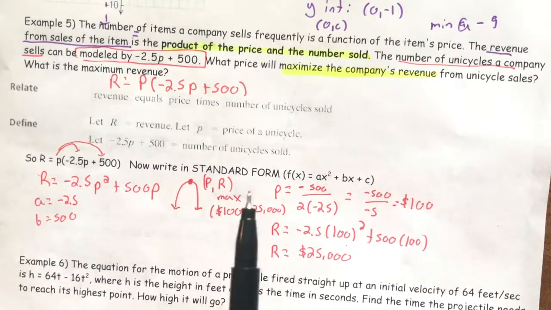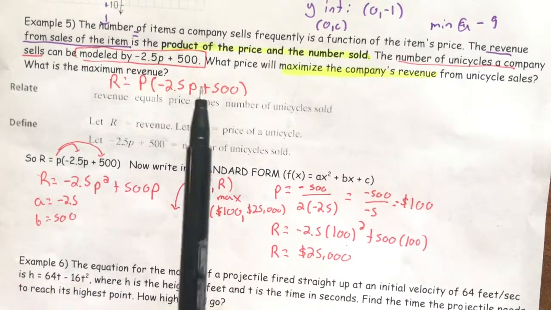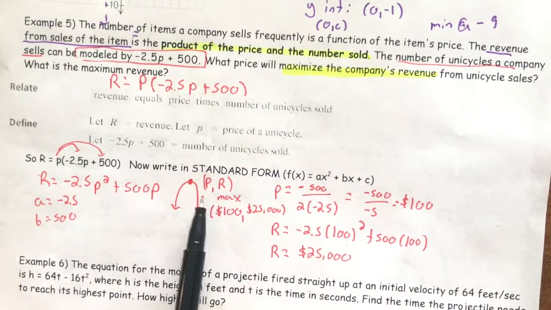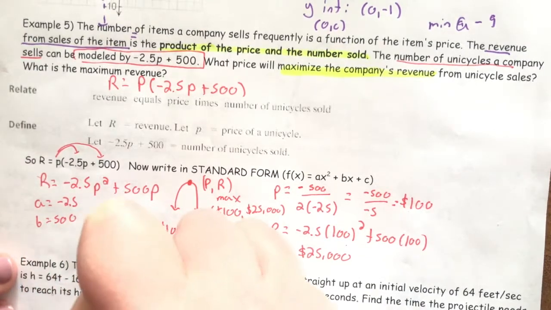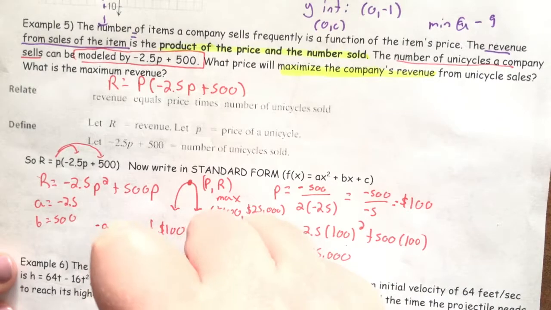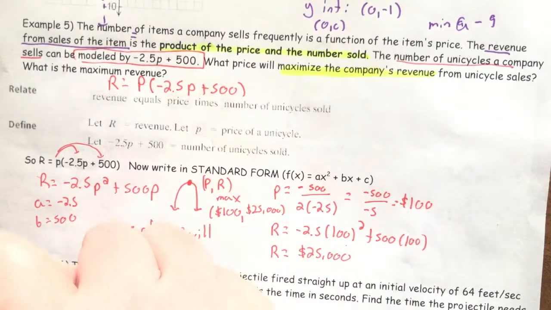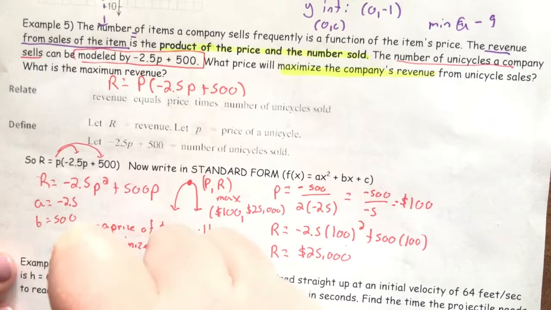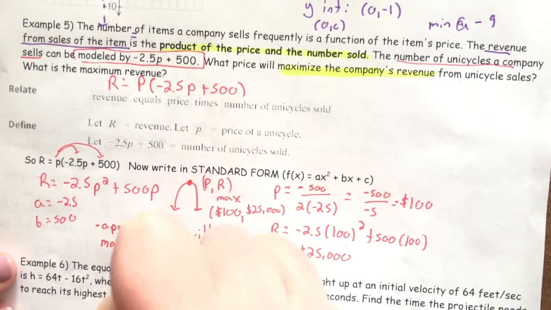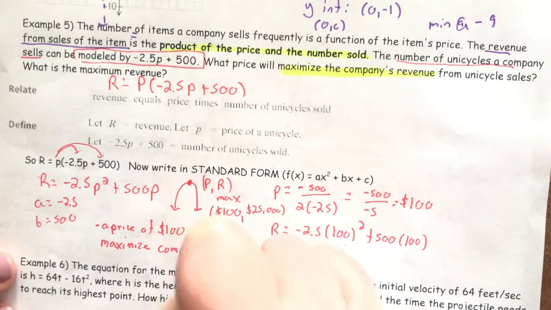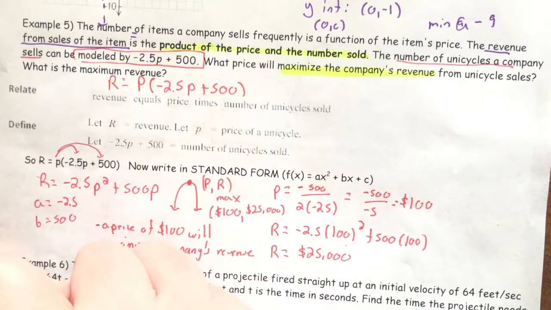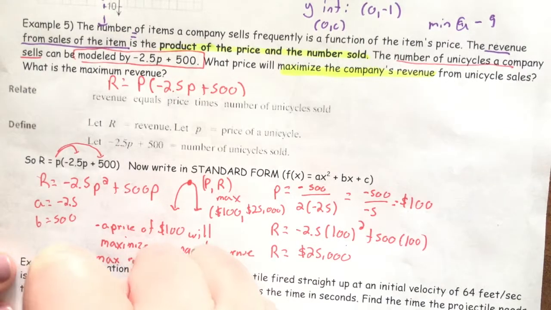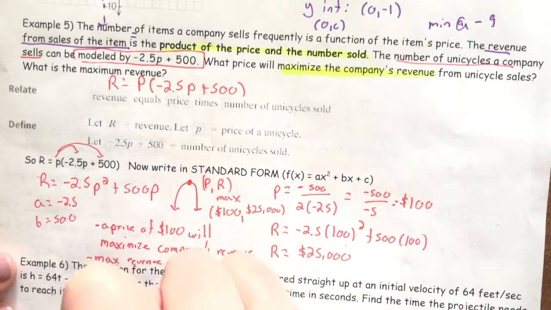So now to answer the question, what price will maximize the company's revenue? Well, that price will be $100. So we will answer a price of $100 will maximize the company's revenue. And then it says, what is that maximum revenue? The max revenue will be $25,000.